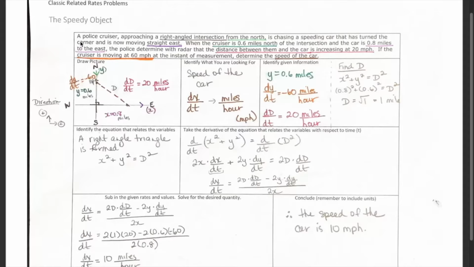So in this case, we have a police cruiser. It's approaching a right-angled intersection from the north, and it's chasing a speeding car that has turned the corner and is now moving straight east. So here I've got my picture, and I just drew myself a little north, east, west, south, a little compass there. And I have from the north, I have my police cruiser coming in. It's at this point right here, and you can see that I have a car going towards the east. That would be this point right here.